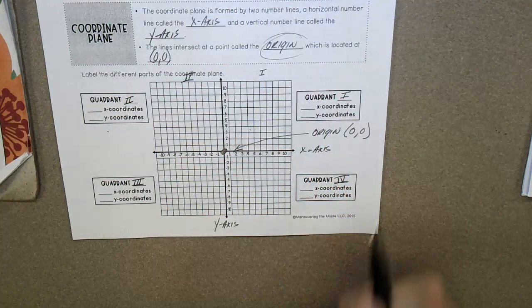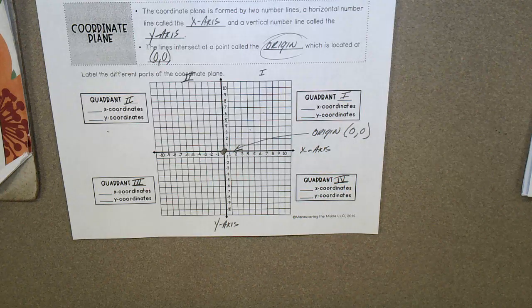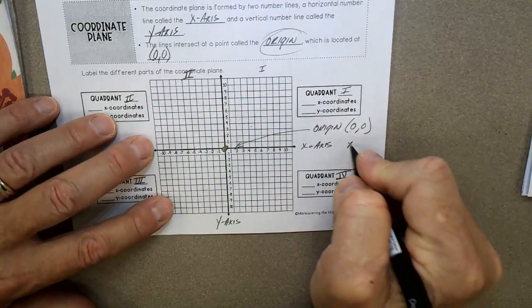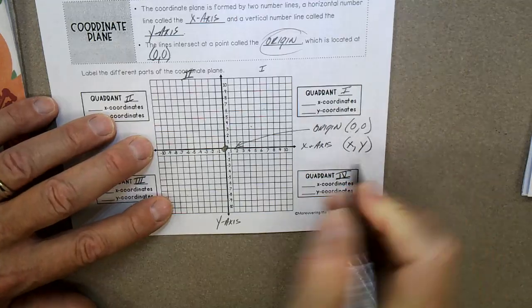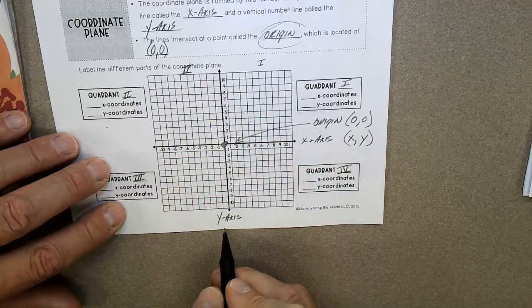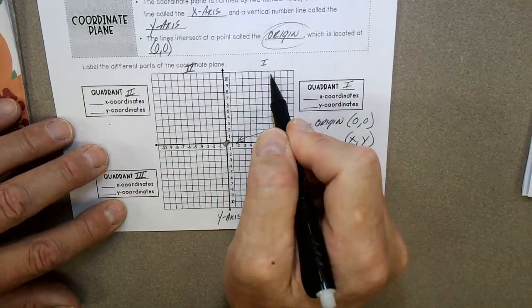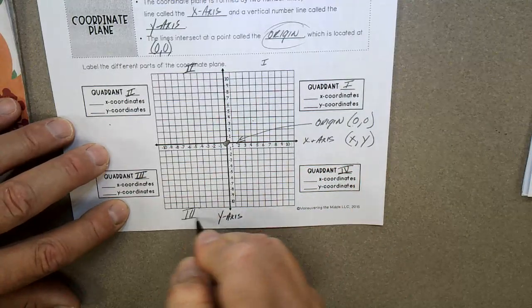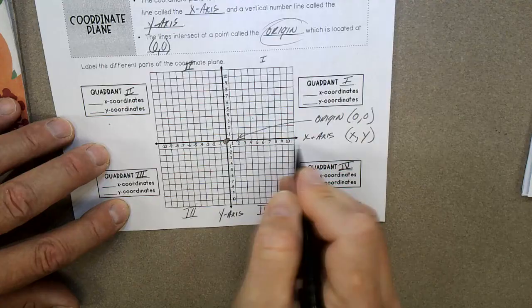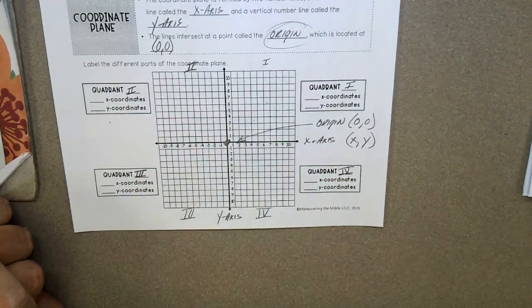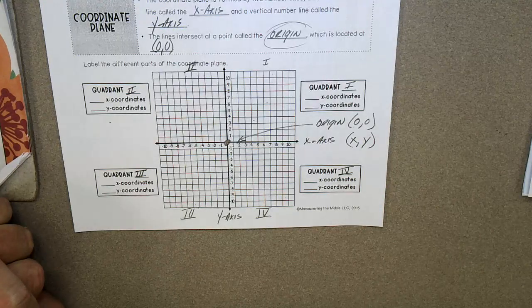Now, what does this mean? These are called ordered pairs. Ordered pairs are always written in parentheses. X is always first, and Y is always second. So we're always going to go left and right, then up and down. Just to review, this is quadrant 1, 2, 3, and 4. And let me label these down here. This is X, this is Y, and that's your point of origin. Good stuff so far.